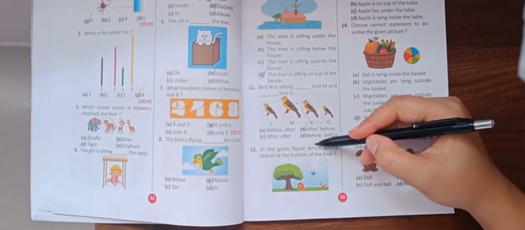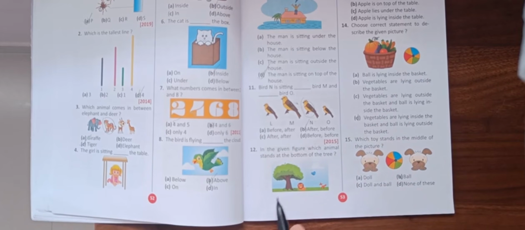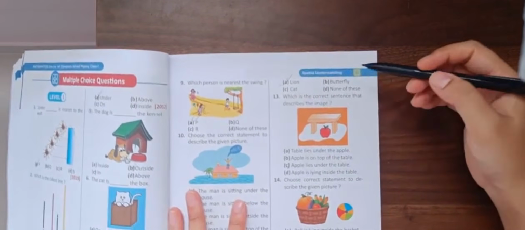In the given figure, which animal stands at the bottom of the tree? Both are there, but the fox is not at the bottom of the tree. So which lion is at the bottom of the tree?